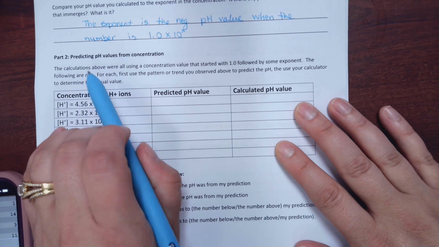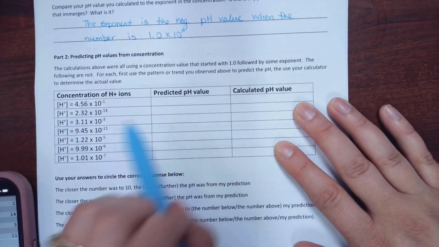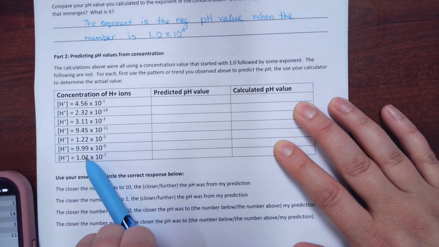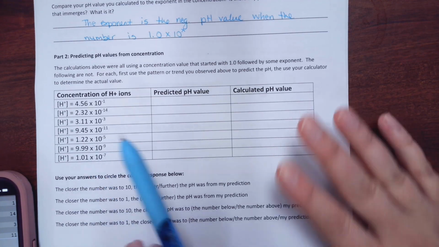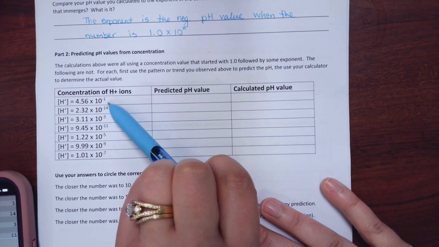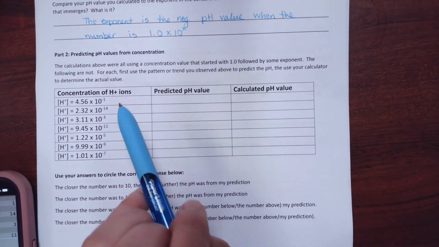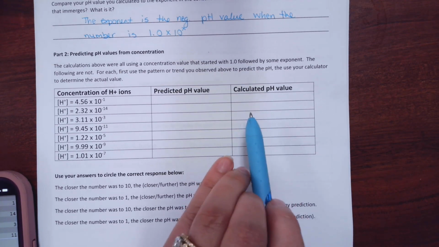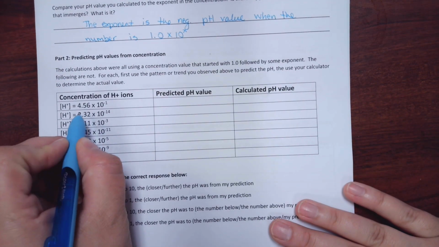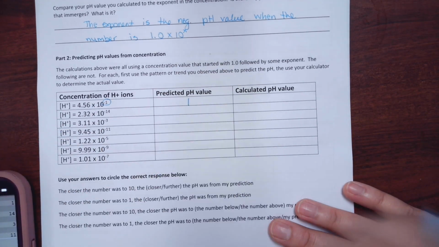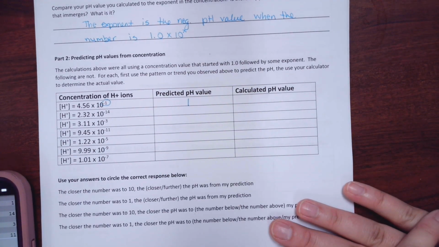So now this second section, we're going to predict pH values from our concentration, but look. No longer is it 1. Not 1 anymore. So this is going to mean that we're not going to get perfect numbers. They're going to be close to that number, but they're not going to be perfect. So we're going to use our exponent to predict the value. Then we're actually going to calculate it with the negative log. So this first one, 4.56 times 10 to the minus 1, we would predict, based on that exponent, that it should be close to a pH of 1.